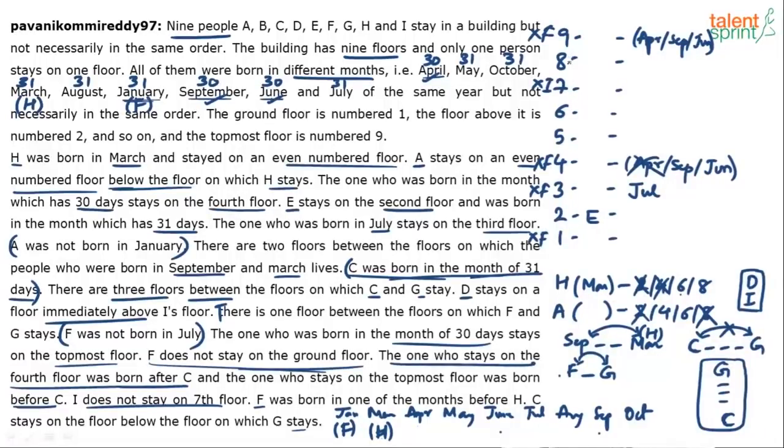For a moment, let's assume F is above G. See what happens. If F is above G, F cannot be on 9th floor. Let's say F is on 8th floor. So F dash G, right? F is above G means what? There should be 1 floor between F and G. So F dash G here, then dash dash dash C, not possible, which means F cannot come on 8th floor. If F is taken on 7th floor, then what happens? F dash G and then dash dash dash C, which is possible. Or if F is taken 6th floor, F dash G.